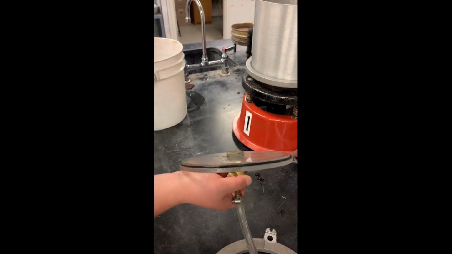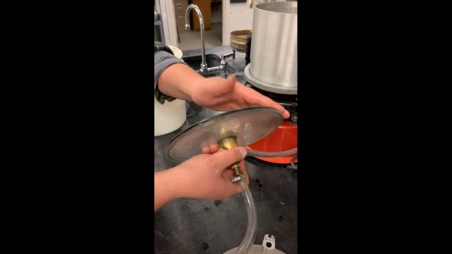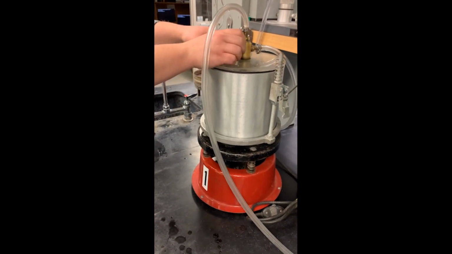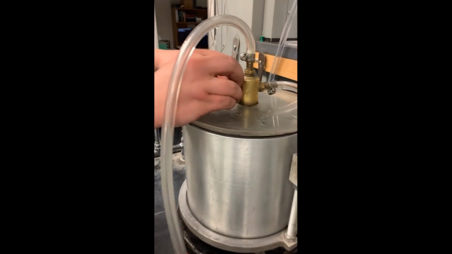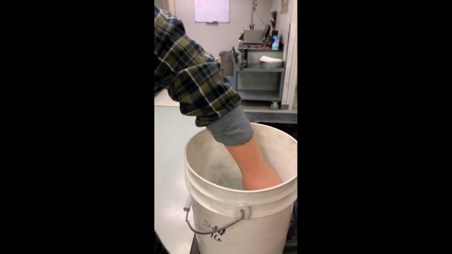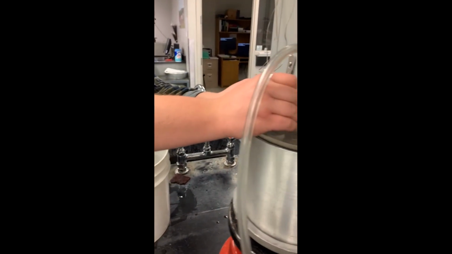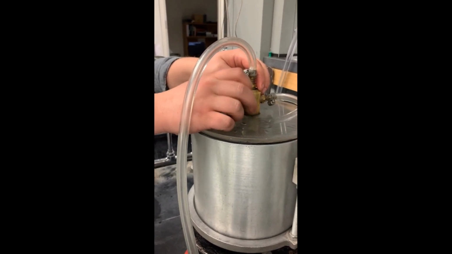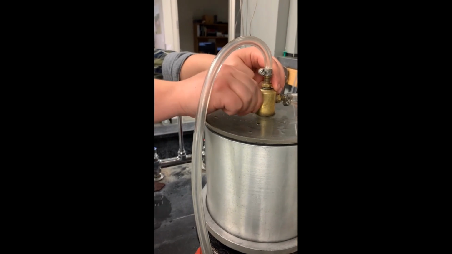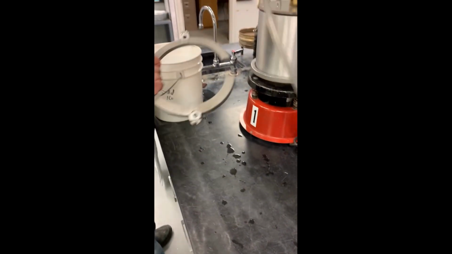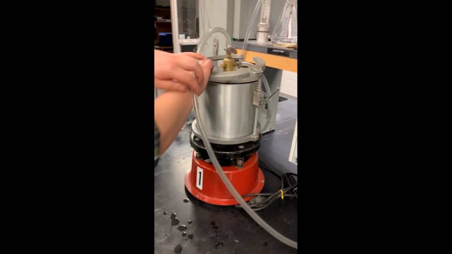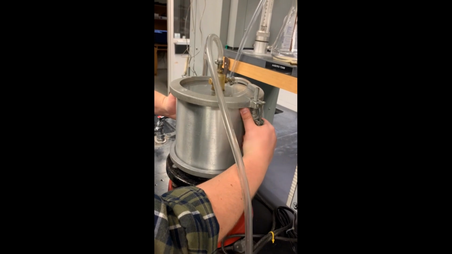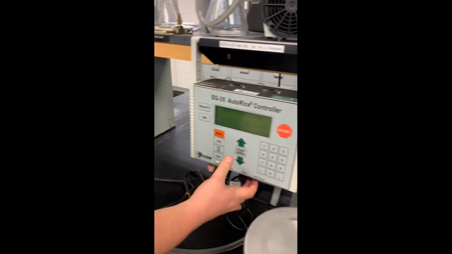Make sure to put water on the rubber O-ring to prevent it from snapping. Also make sure to wet the bleeder valve. Properly clamp the container and then start the rice machine.